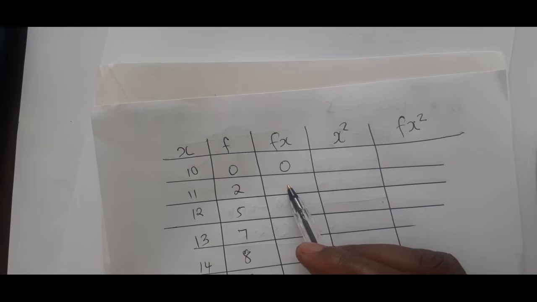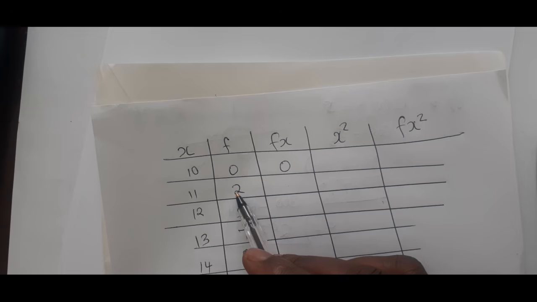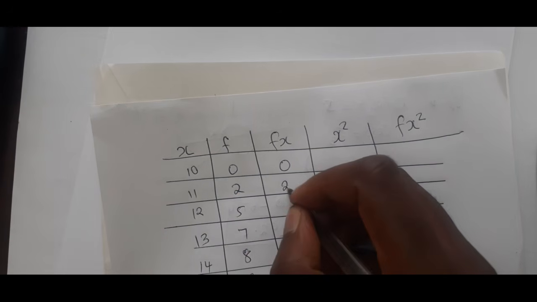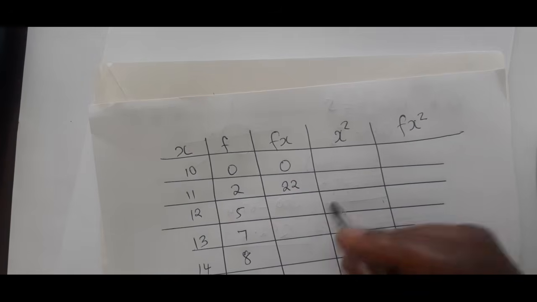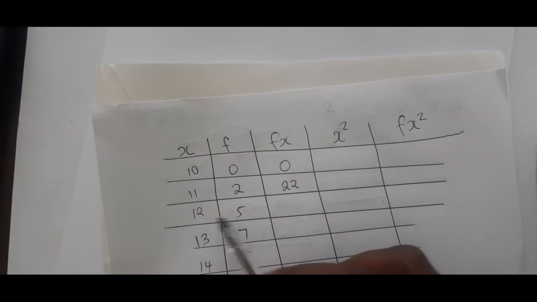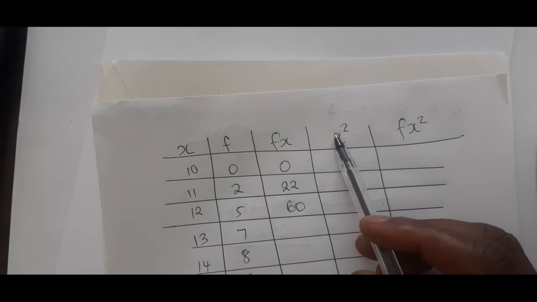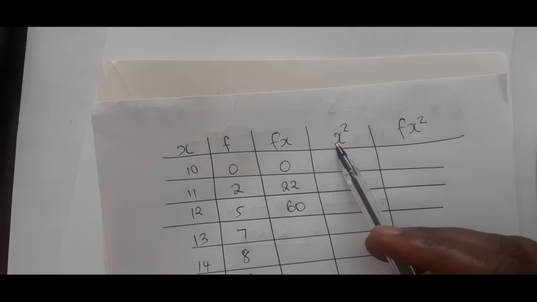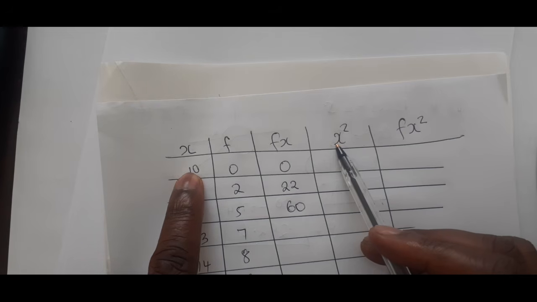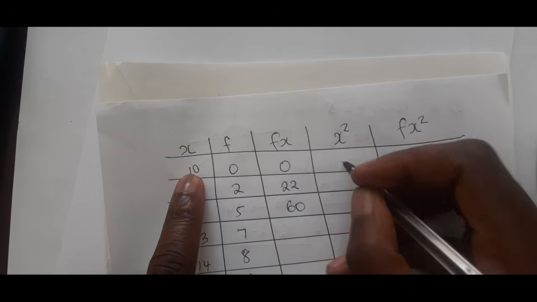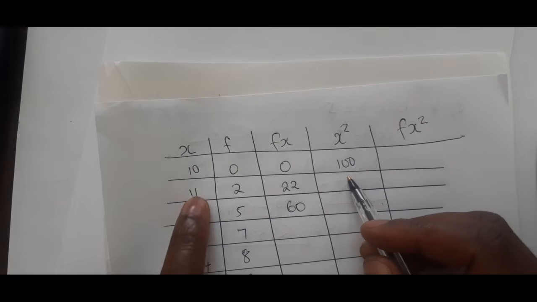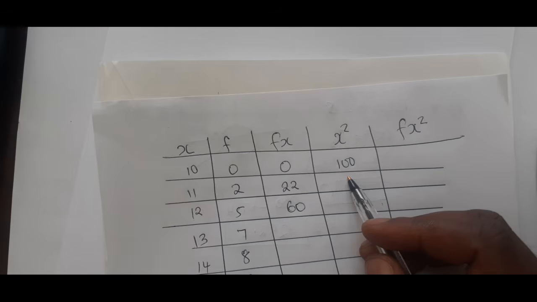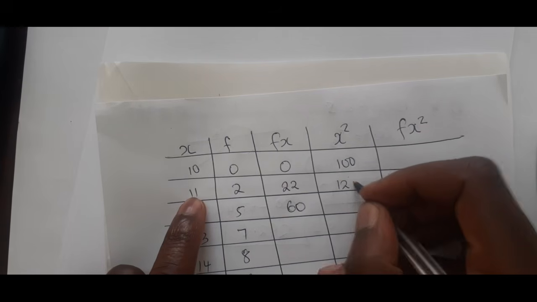And this part here, what are we supposed to do? Here we're supposed to multiply 2 multiplied by 11, we're going to get 22. Then this one, what are we supposed to do? You multiply, you get 60. Then this part is x squared. Where is our x? Our x is 10. When you square this 10, what do you get? You get 100. Then this one, x squared. What do we square? We are squaring 11. What do we get?